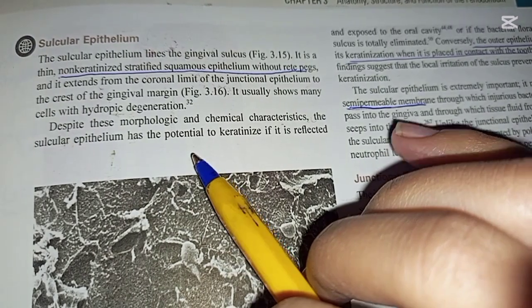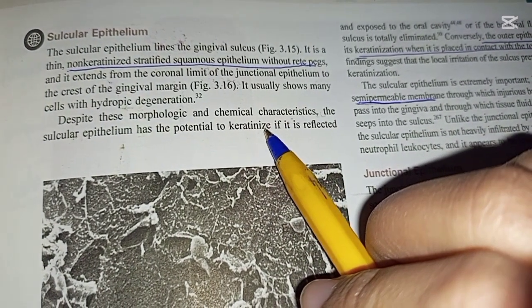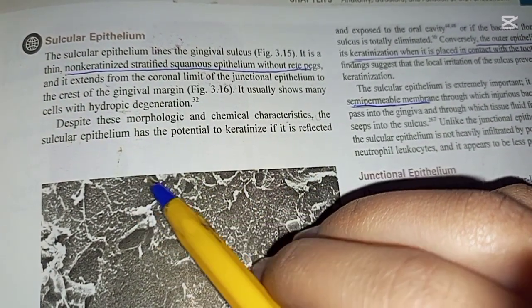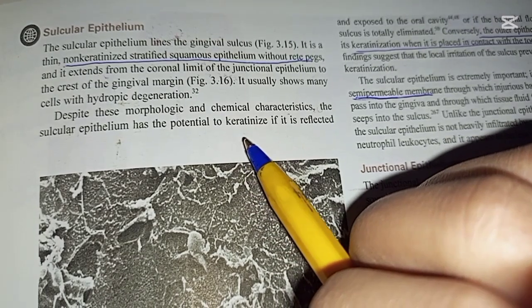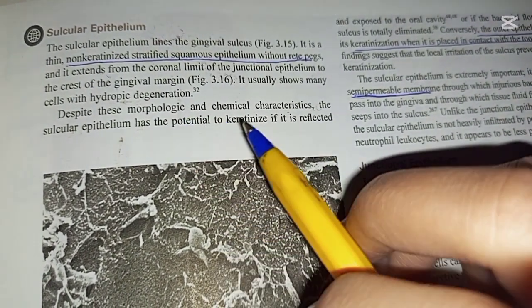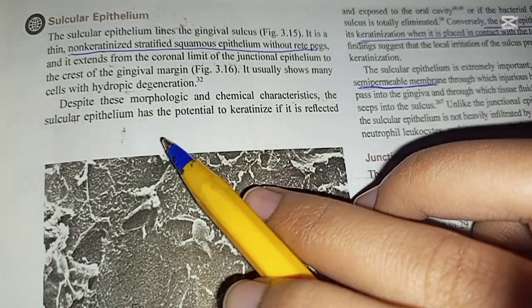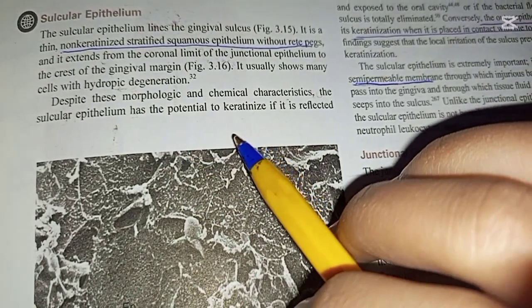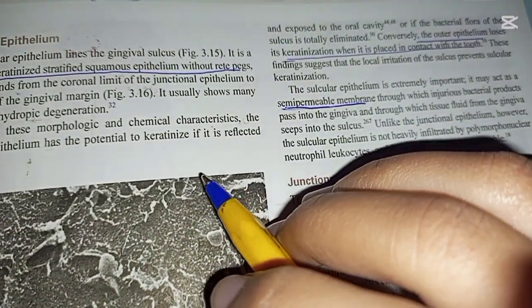Despite its morphological and chemical characteristics, the sulcular epithelium has the potential to keratinize. Basically, due to morphology and some chemical properties, the sulcular epithelium still has the potential for keratinization.